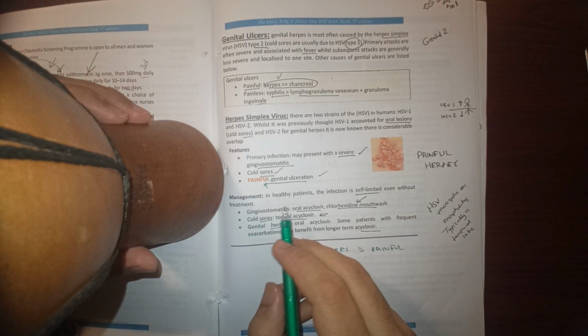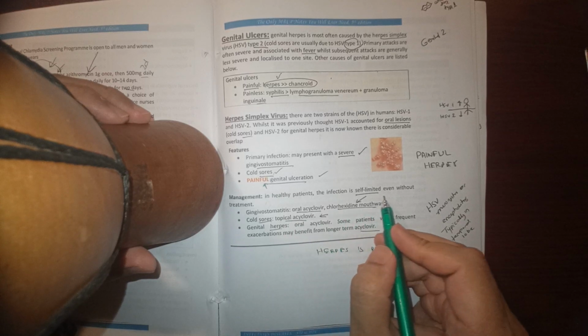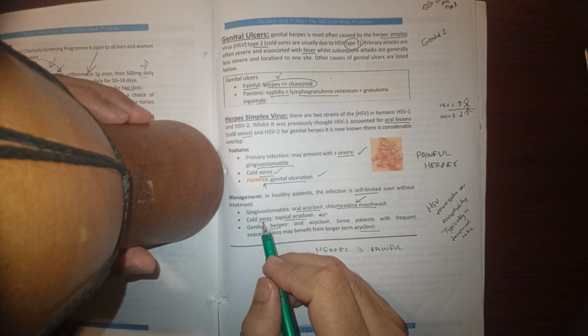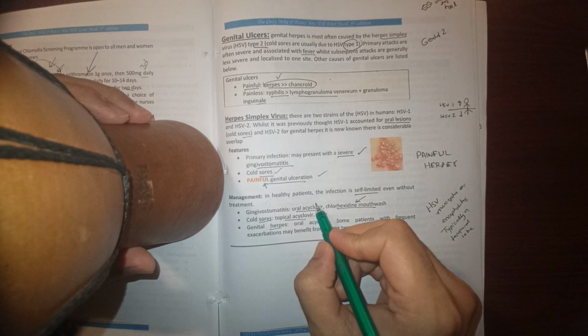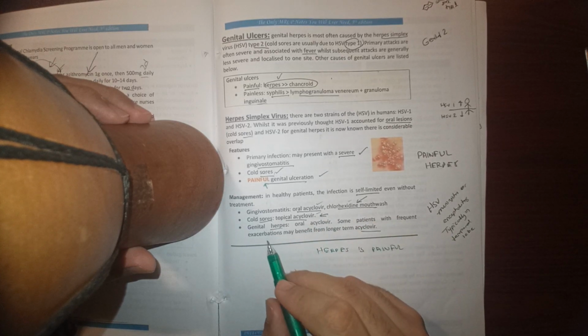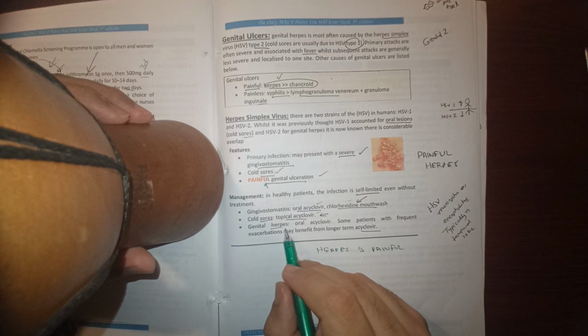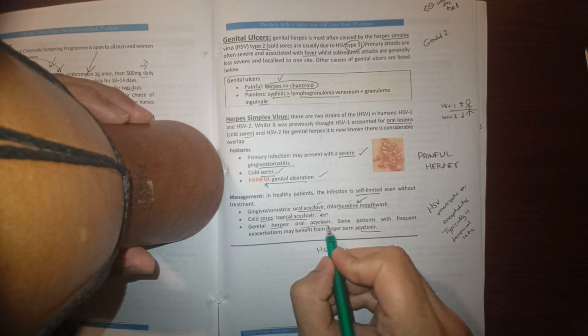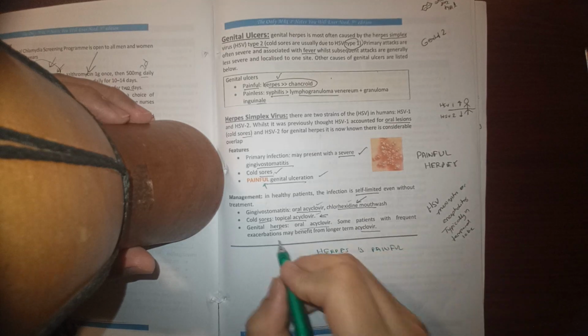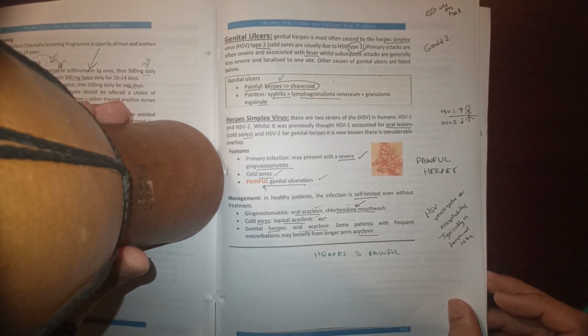Management in healthy patients: the infection is self-limited even without treatment. Gingivostomatitis can be given acyclovir or chlorhexidine mouthwash, also topical acyclovir. For genital herpes, oral acyclovir as well. Some patients with frequent exacerbations may benefit from long-term acyclovir. On a note, HSV causes meningitis or encephalitis, typically in the temporal lobe. Remember that.